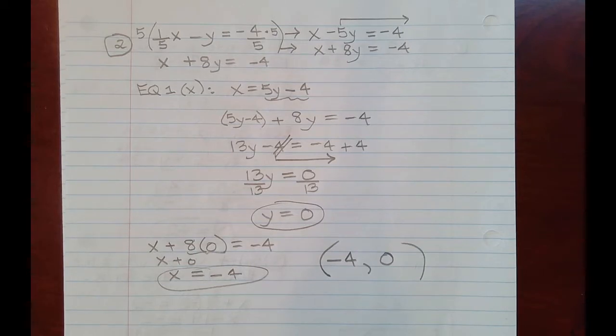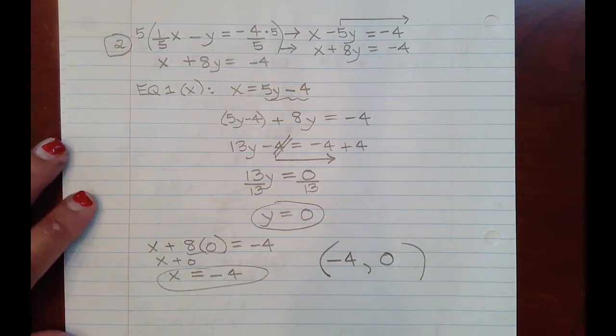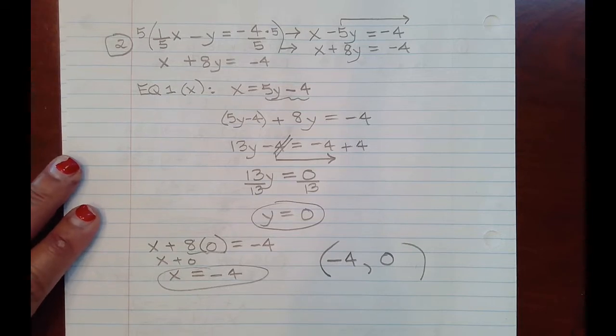Next, we're going to move into numbers 3 and 4. Again, we have another two-variable system in problems 3 and also in 4. For quite a few of these on this first page, we only have 2 variables. And then we'll move to the ones with 3 variables in number 9. So this time I'm going to be doing elimination. Okay, this is number 3.